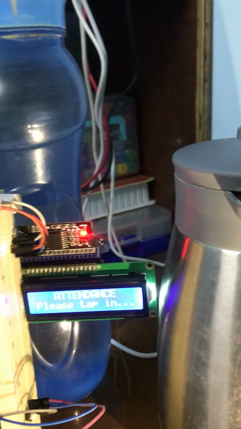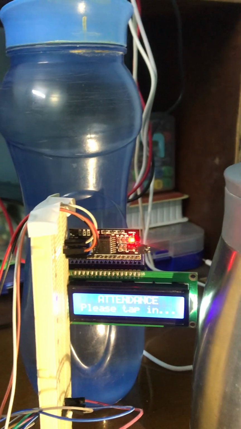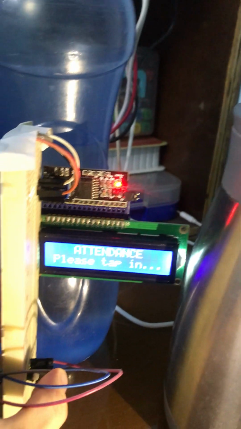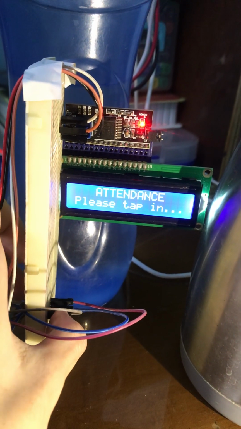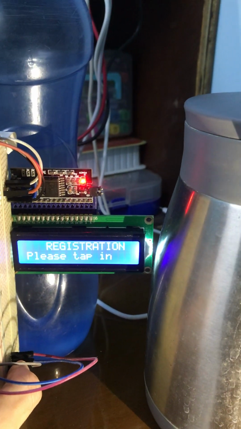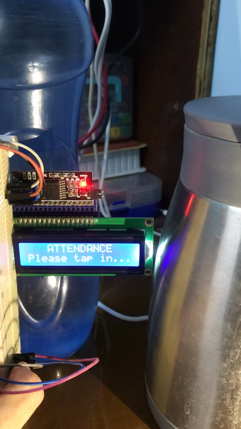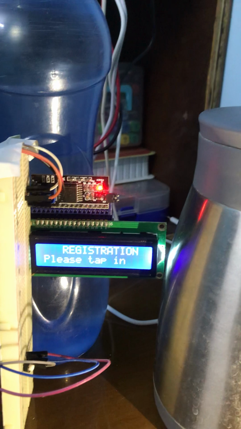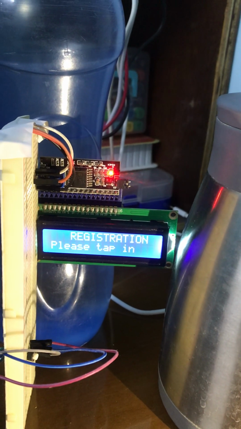Now let's assume we have an RFID card and we should register it for a user. Let's go to registration mode. Here we have a switch. If you tap the switch, it will switch to registration mode, and tapping it again will switch back to attendance mode, and vice versa. For registration mode, it is inviting us to tap in.